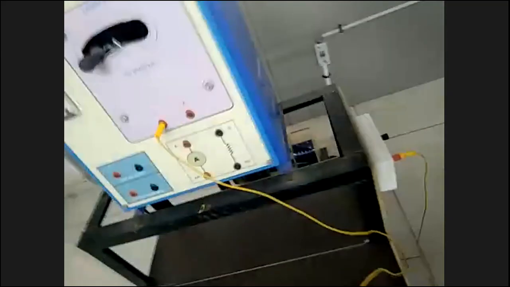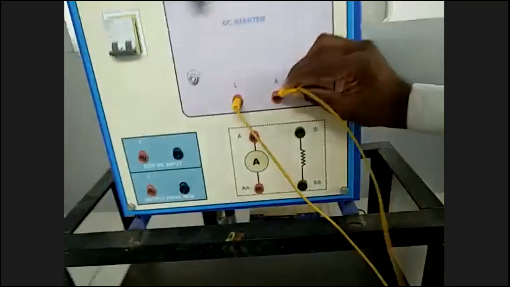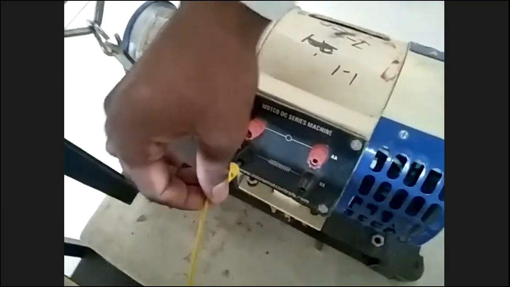Okay. Now next, the armature terminal of the 2-point starter. कुठं कनेक्ट केलेलं आहे armature terminal? The A terminal of the 2-point starter is connected to one field terminal. Field चा F1 terminal ला connect करा, and we can represent it as Z.